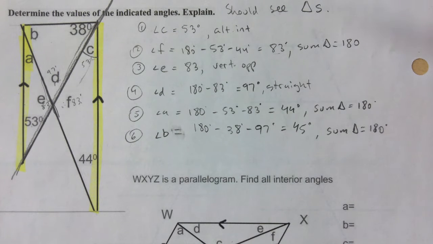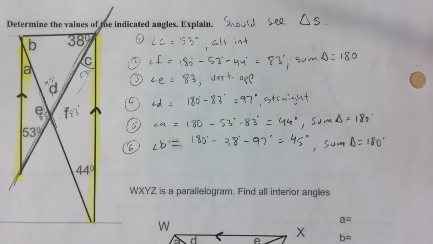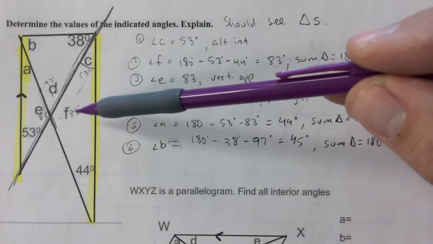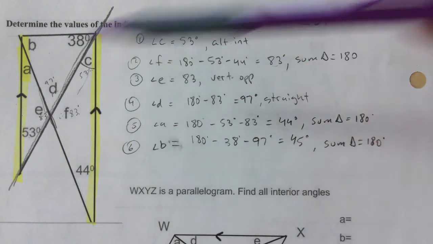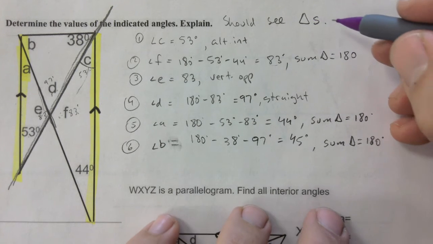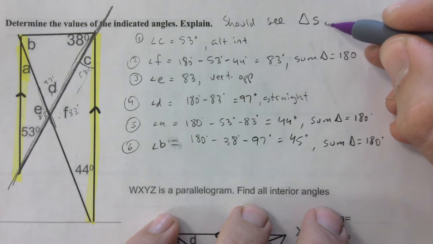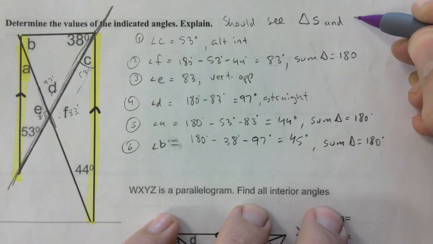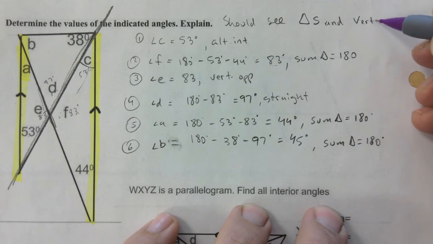I just found it, so I apologize for that. Anyways, I wanted to start by saying that whenever you see triangles, you know that the sum of their angles would be 180. Okay, so you should see triangles, right? And you should see vertically opposite angles.